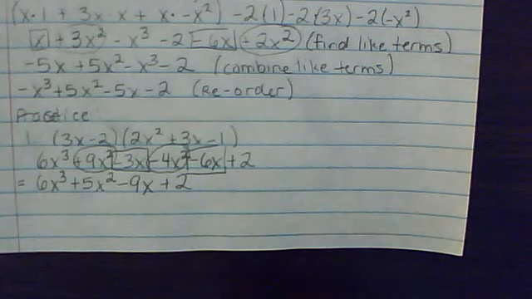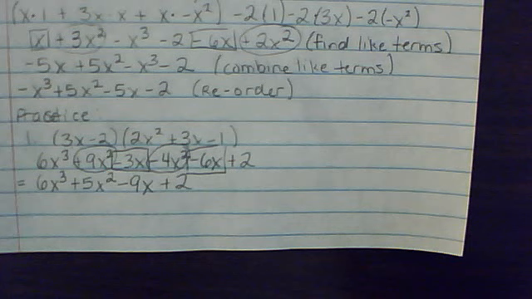So again, all this multiplying of monomials and polynomials together is just a matter of distribution, and then combining your like terms, and then reordering them if you need to.